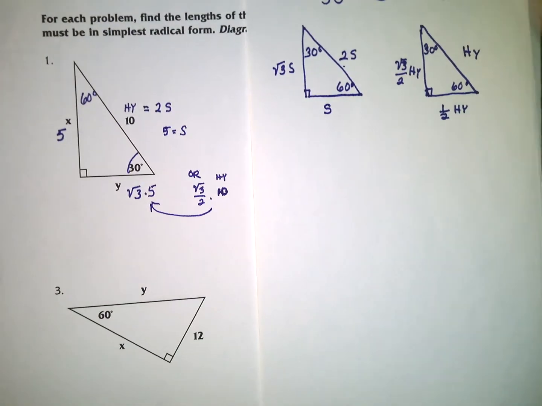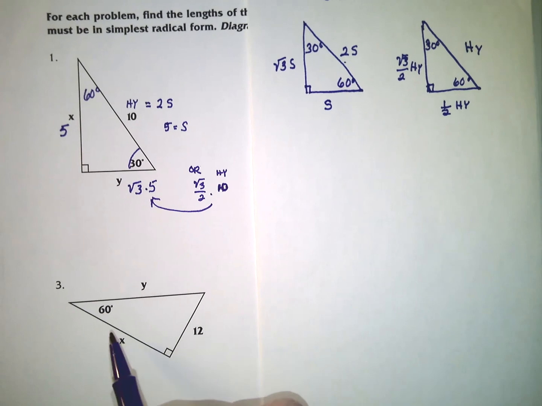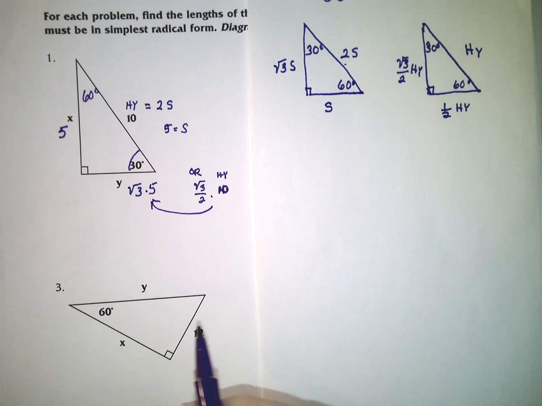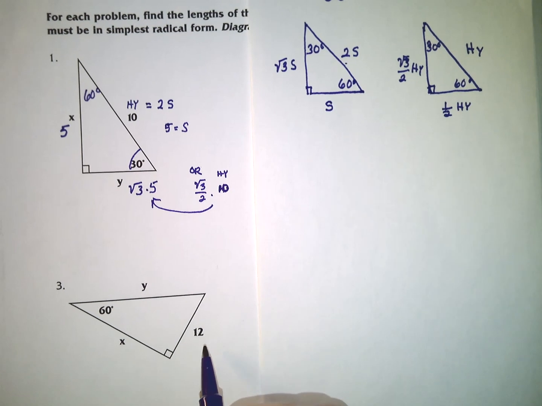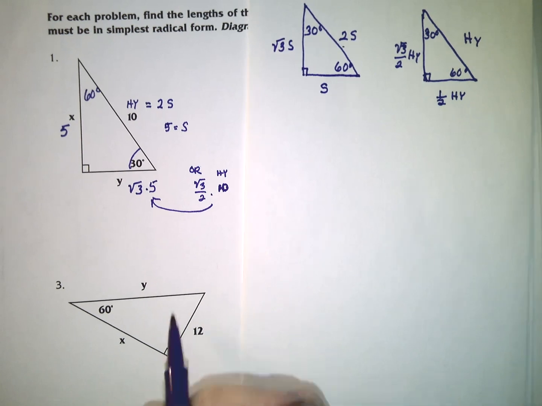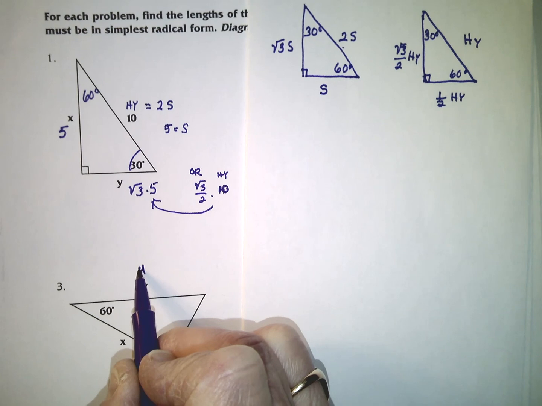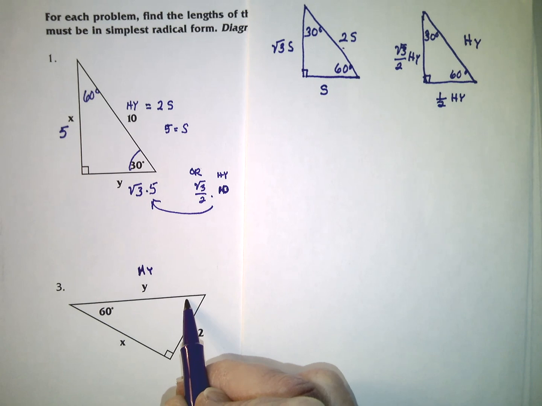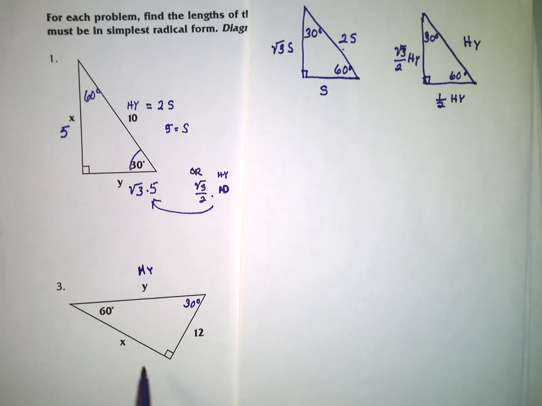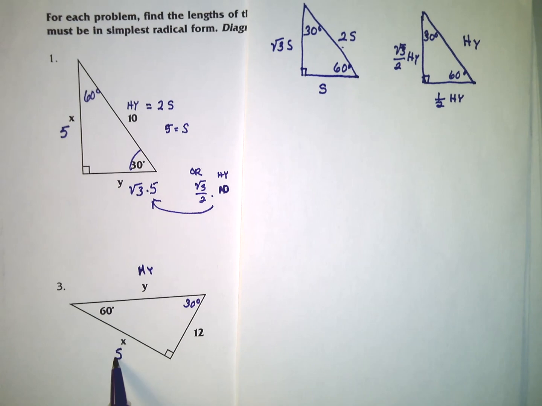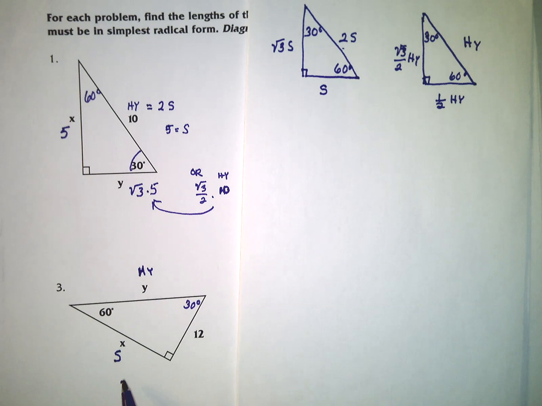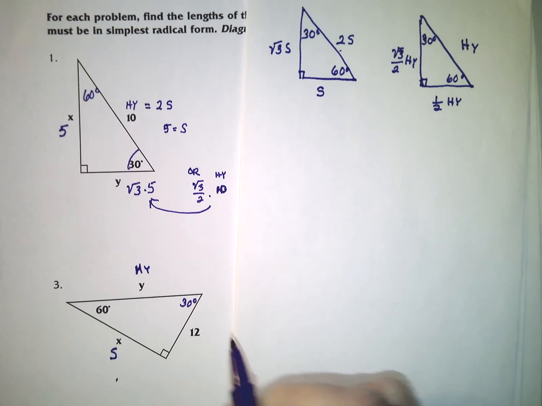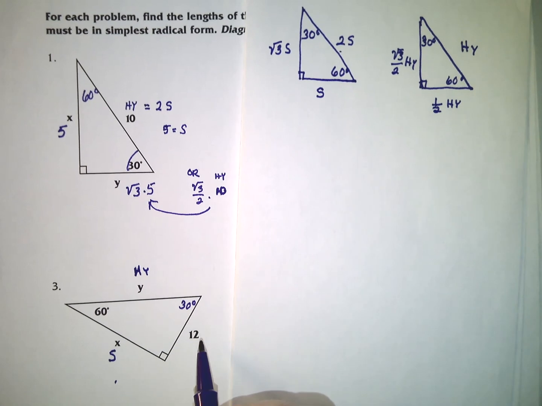Let's try number 3. Once again, this is definitely not drawn to scale. They gave us the 60-degree angle and the side that is opposite to it. Apparently, this side here is the hypotenuse because it's across from the 90-degree angle. This angle here must be the 30-degree angle, and this must be the shorter side. And the hypotenuse, we don't know. The shortest side, we don't know. But we do know that the side across from the 60-degree angle is 12.